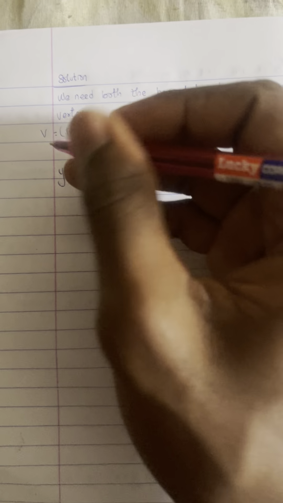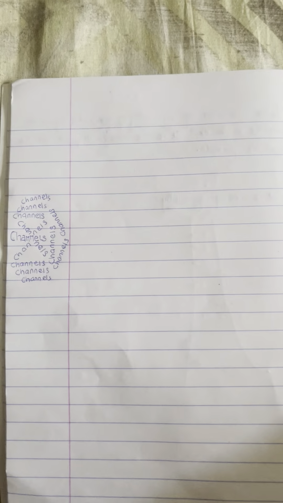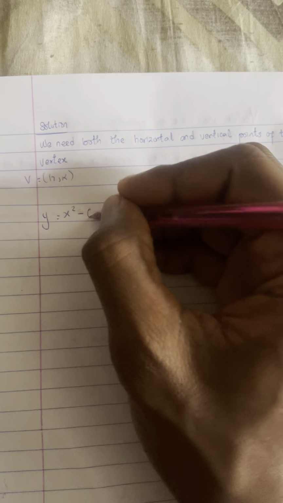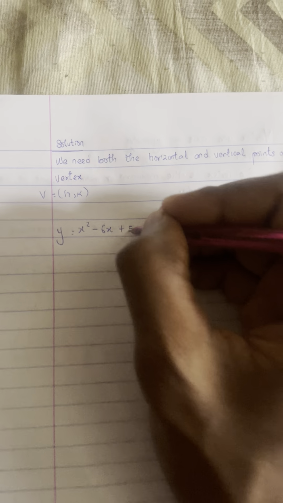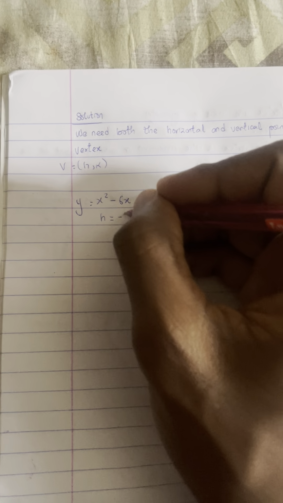If y is equal to x squared minus 6x plus 5. If we're going to proceed on this, the formula to get h is minus b all over 2a, and k is f of h.